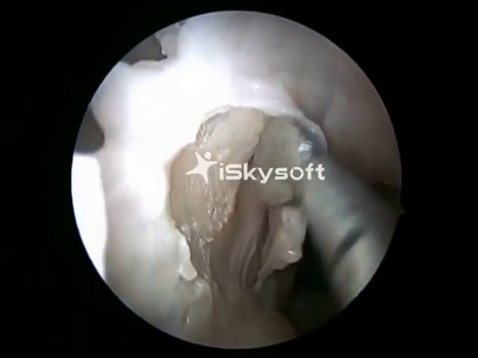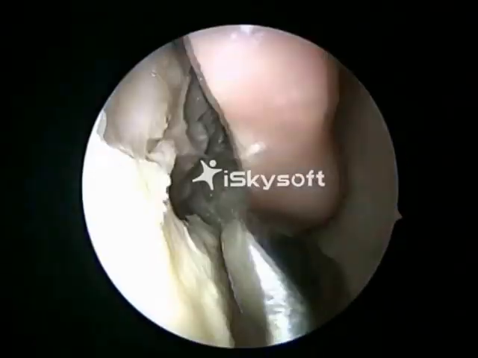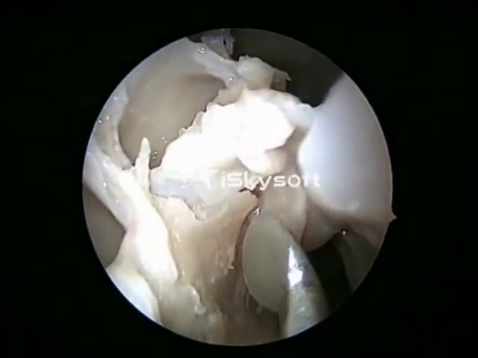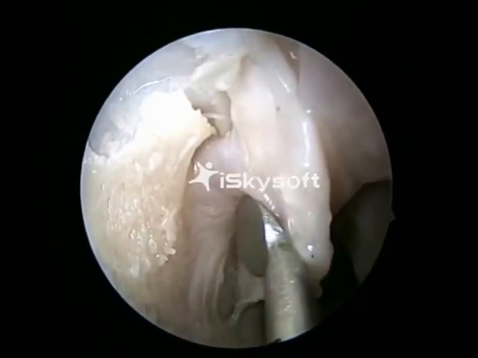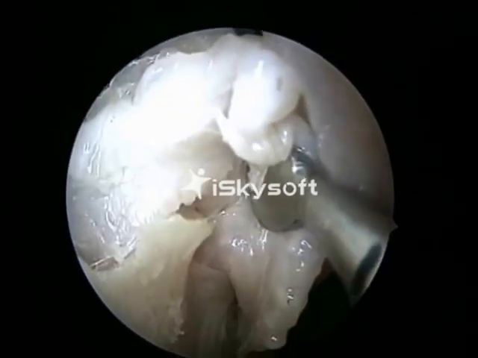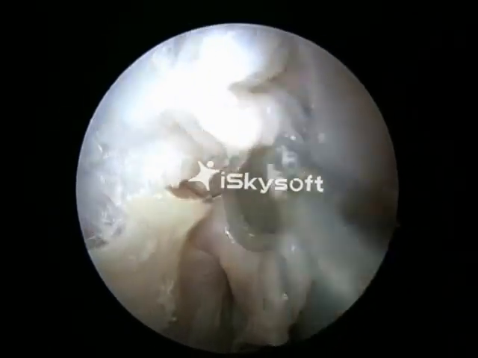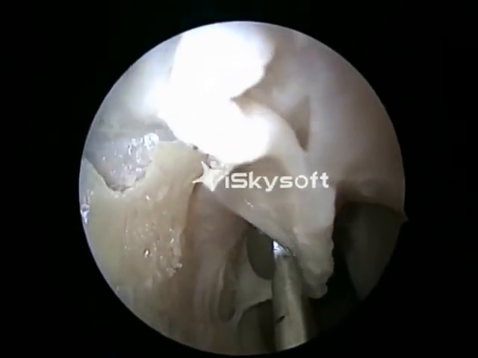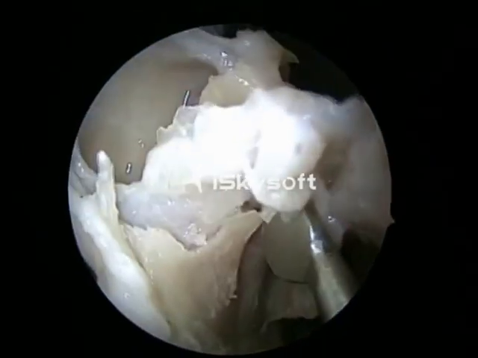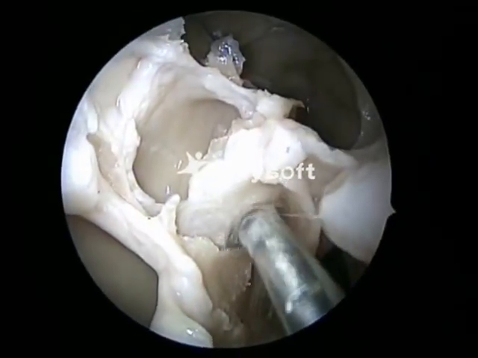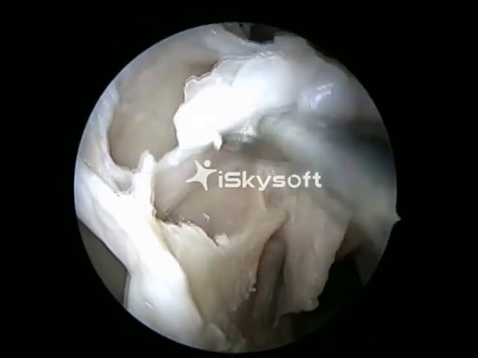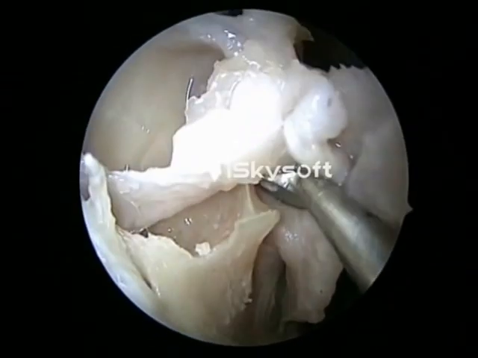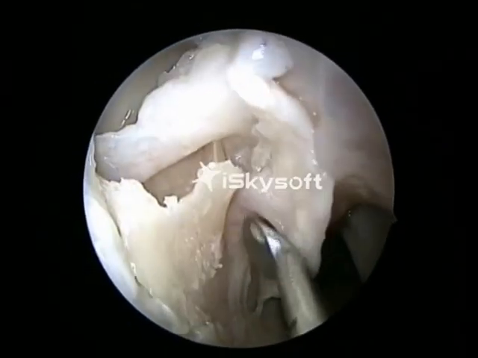Now we can see the crista ethmoidale very clearly. The crista ethmoidale is a bony ridge which forms the anterior boundary of the sphenopalatine foramen. You can see the crista very nicely there in your picture. That's in fact the mucosa of the Haller cell, which is going to be removed now.